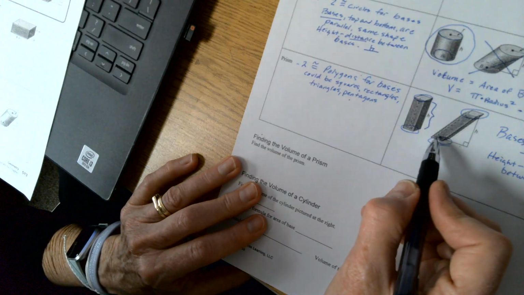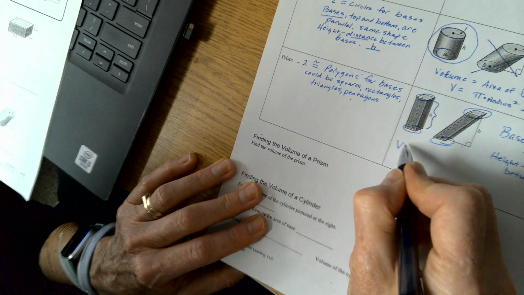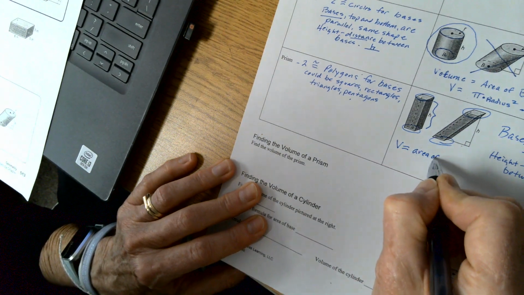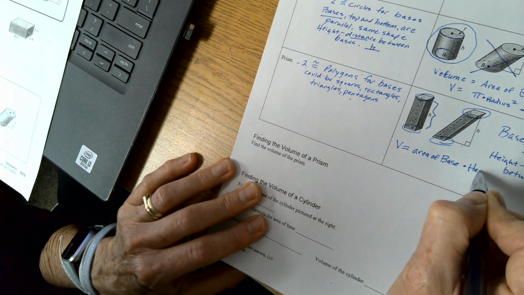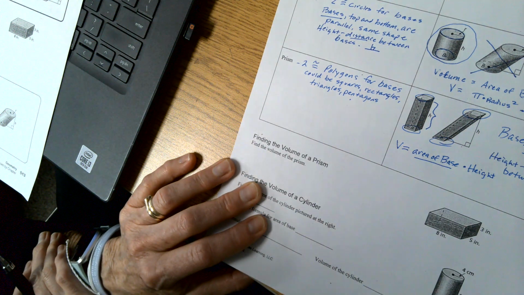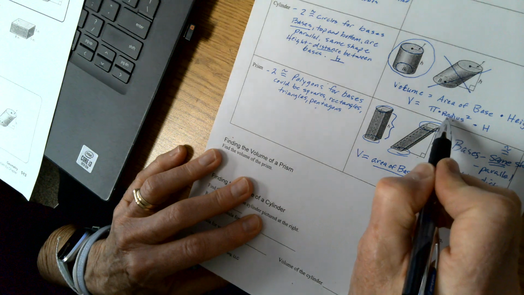So when I do this one, it is going to be volume equals area of base times height. So whatever this shape is, I cannot give you a specific formula. This one I could because it's a circle.